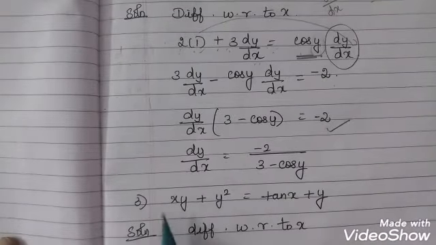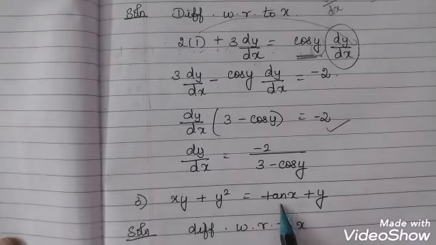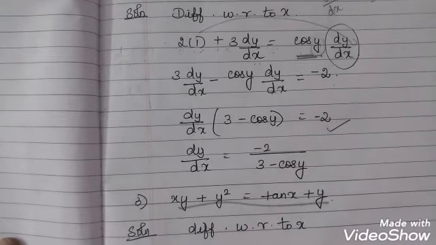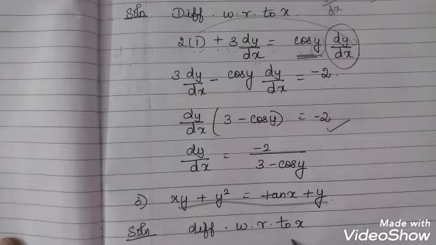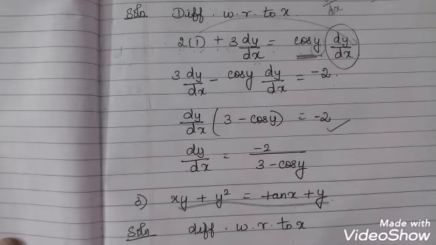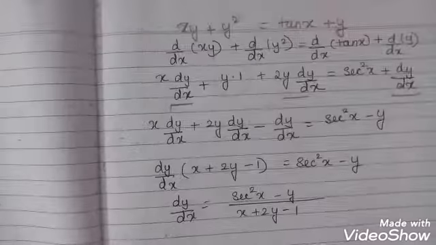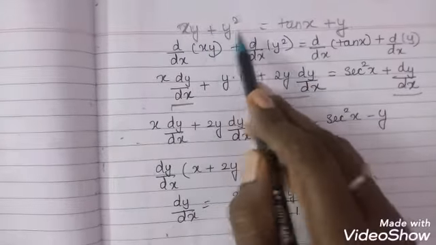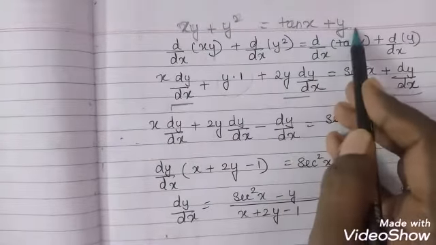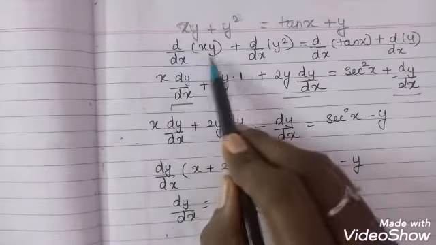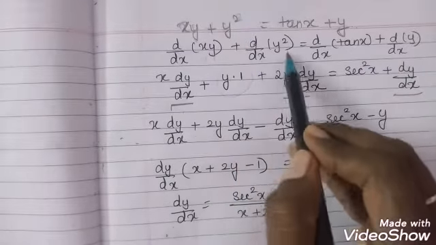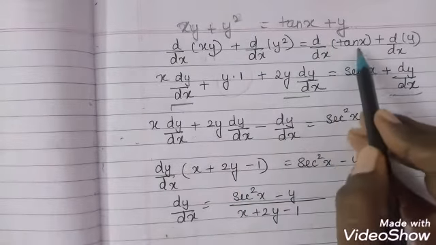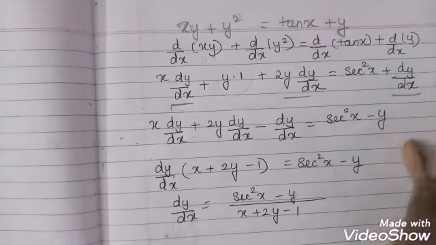Yes. Now your third question, the same way: xy plus y squared equal to tan x plus y. So again it's an implicit function here. You will have to differentiate it with respect to x and find dy by dx. So differentiating xy plus y squared equal to tan x plus y, we have d by dx of xy plus d by dx of y squared equal to d by dx of tan x plus d by dx of y.